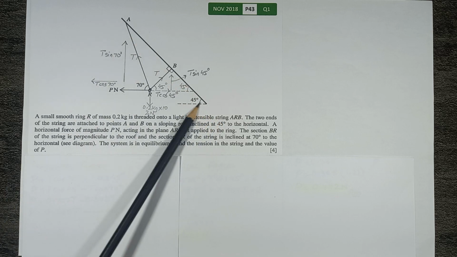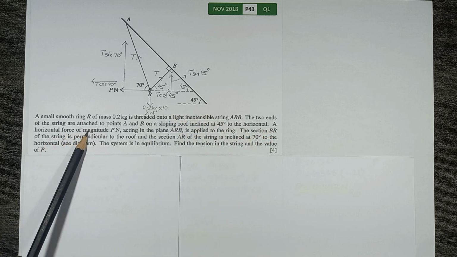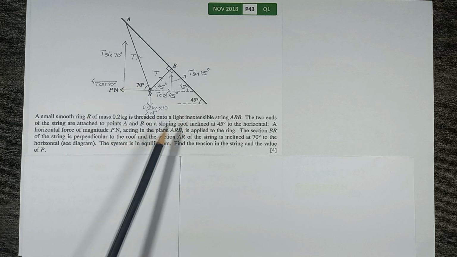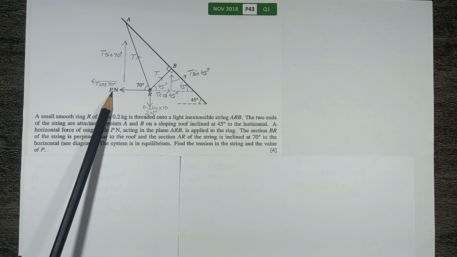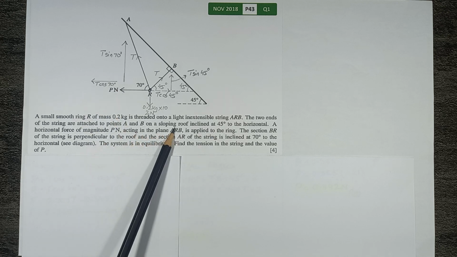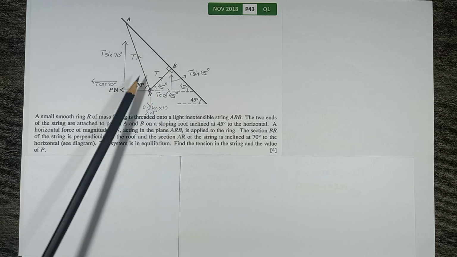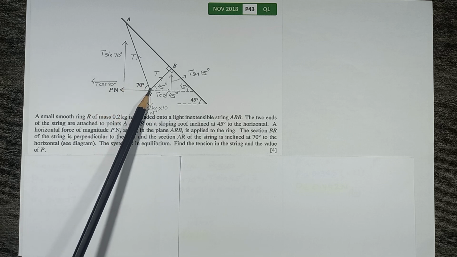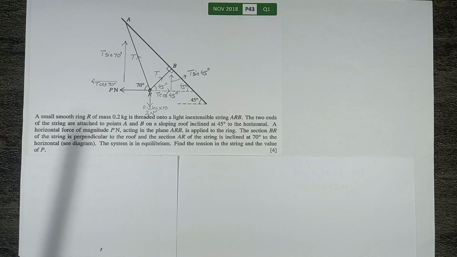A horizontal force of magnitude P Newton acting in the plane, this is a horizontal force of P Newton, it is acting in the plane ARB, so definitely this ARB is basically passing through the ring and this force is being applied on the ring, so definitely they have an interrelation with each other.